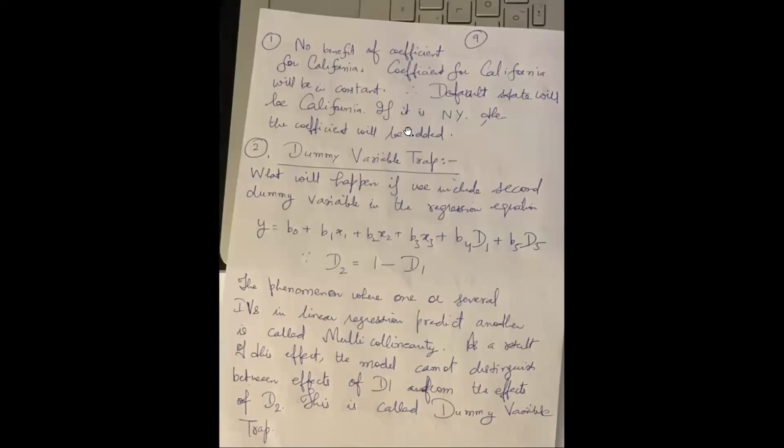Now you can perfectly relate this data set to this equation where y equal to b naught, which is a constant. X1 can be R&D spend, X2 can be administration spend, X3 can be marketing spend. Now the question is that what should be put here in the mathematical equation?